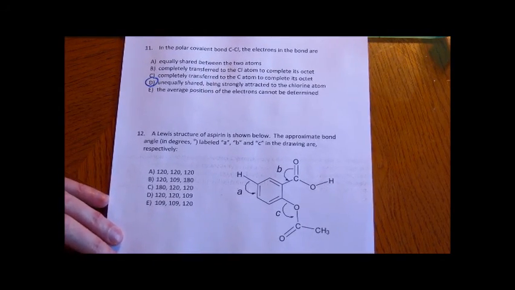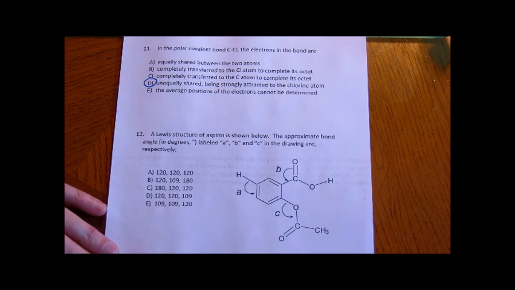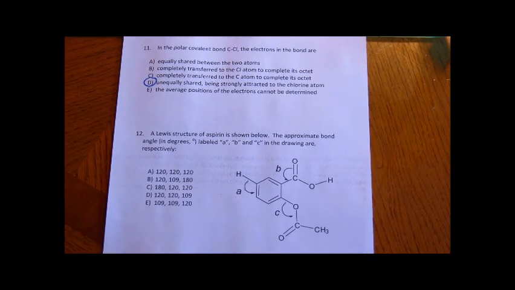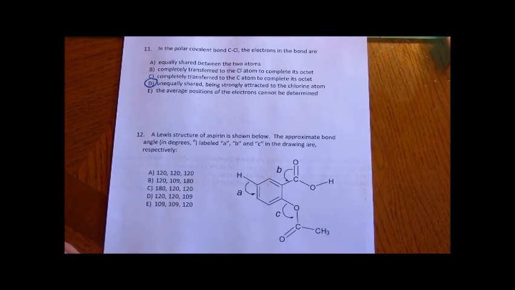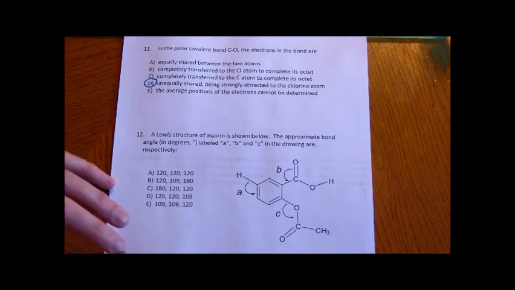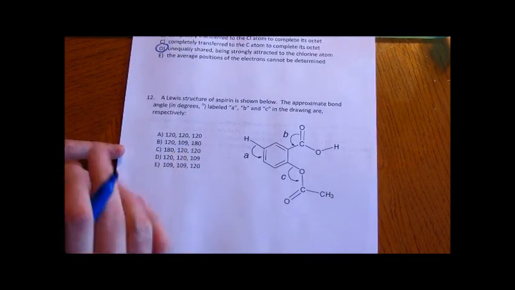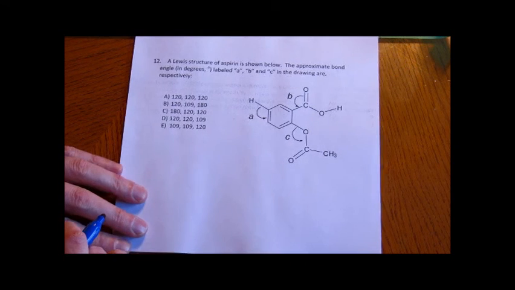The average positions of the electrons cannot be determined. Well, that is true, but in this case you can certainly know they are more towards the chlorine than the carbon. So just giving up is not a correct answer.